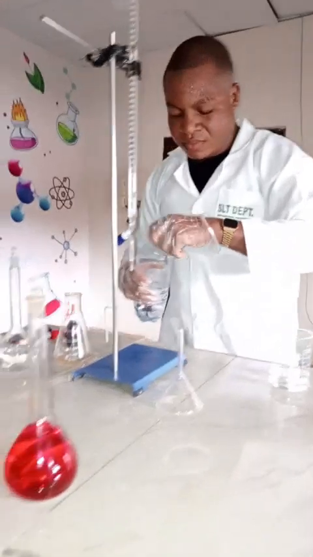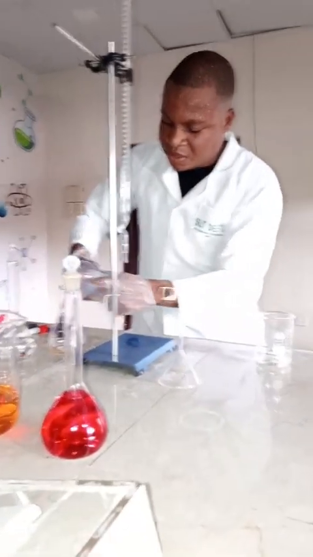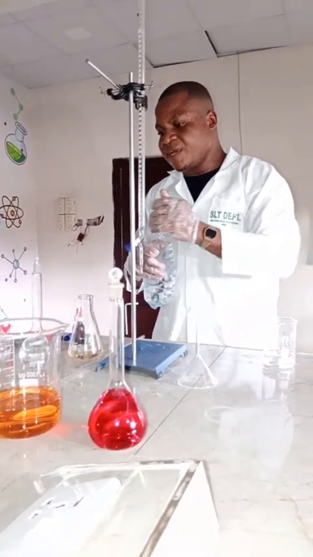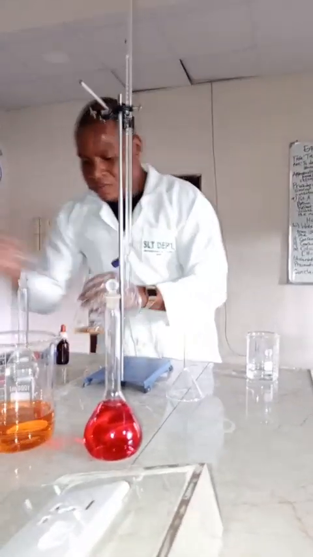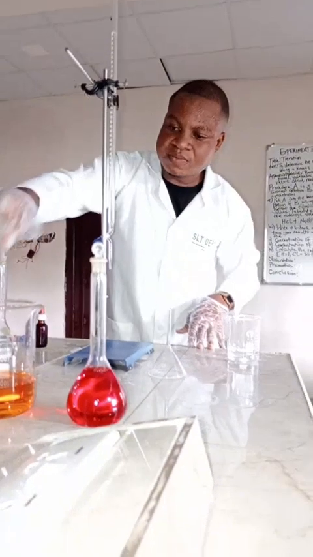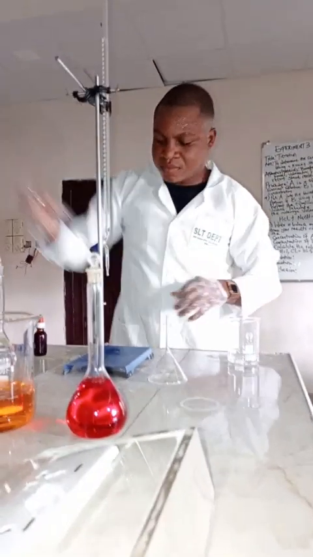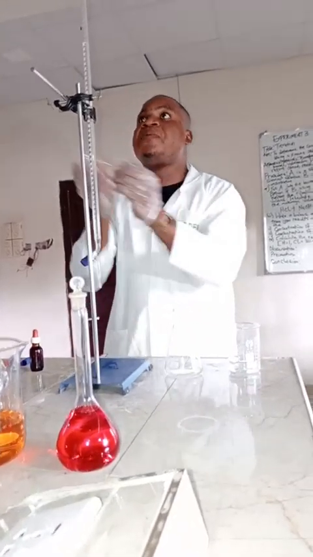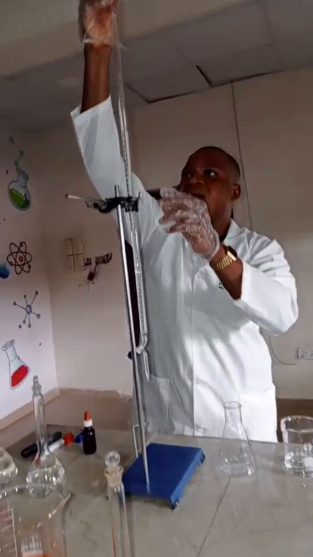Now I'm going to rinse again with distilled water. Rinse my conical flask with distilled water. With the aid of the funnel, I'm still going to fill up to the 0 mark.